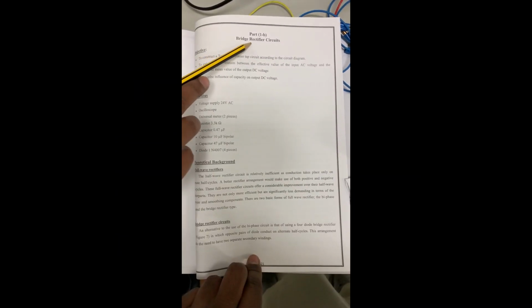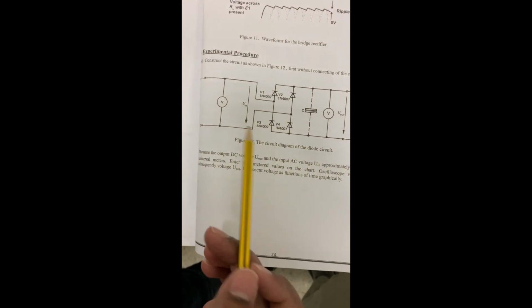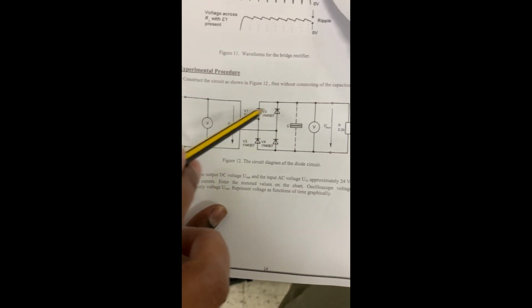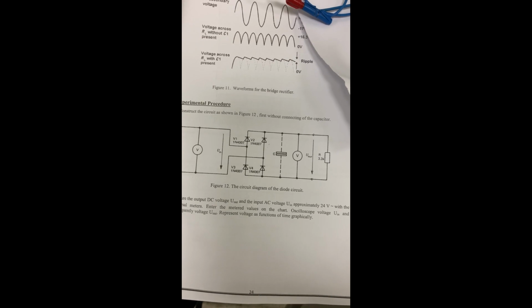This is part 2 of experiment E2, bridge rectifier circuits. Here is the objective and the apparatus used. Theoretical diagram you can refer. And here you see the circuit diagram of the bridge rectifier. Input is the same 24 volts, and we are using 4 diodes. First we will give connection without capacitor, as we have done in the previous part. Then afterwards we will connect the capacitor and take the reading.